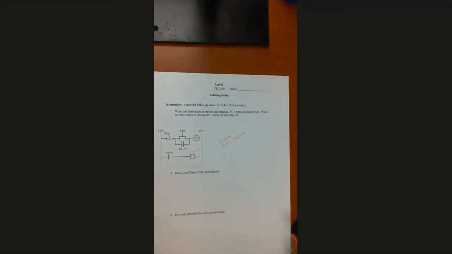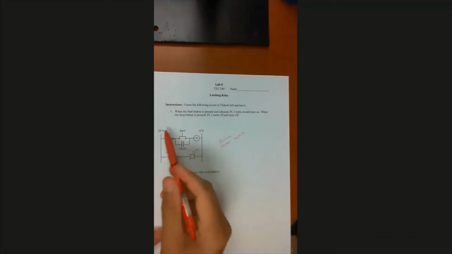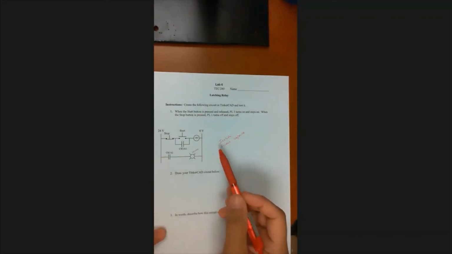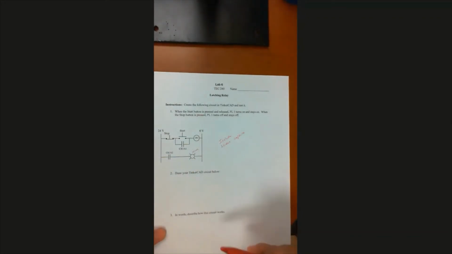Let's go back to Lab 6 and talk through this real quick. The good news about Lab 6 is it's only one circuit. This is it. Once you program this and put it in TinkerCAD and you answer these questions, that's all there is to it. There isn't even a backside of Lab 6.